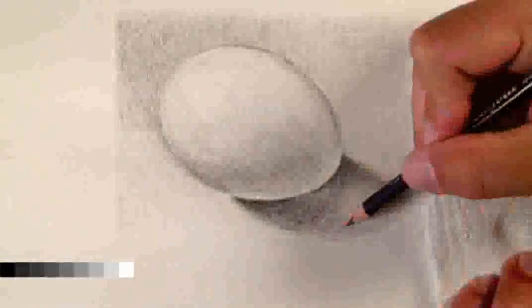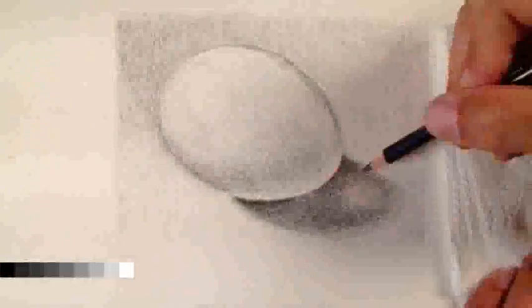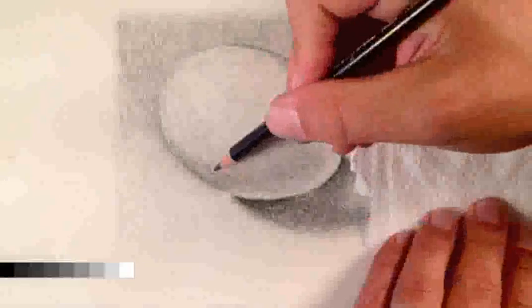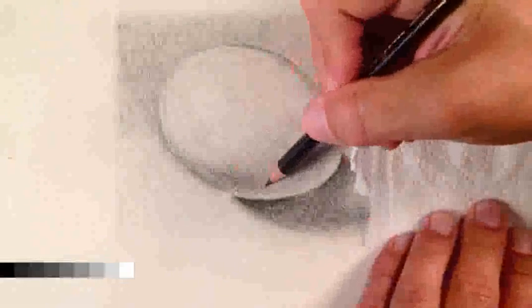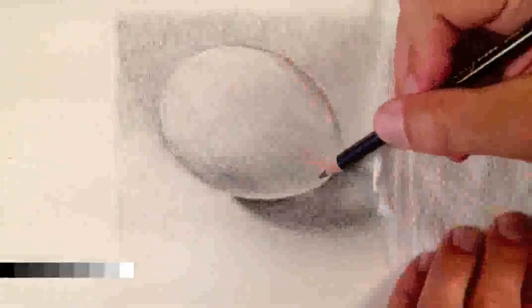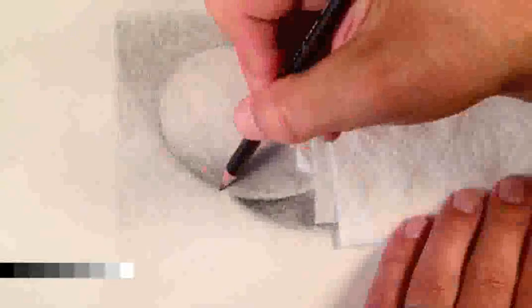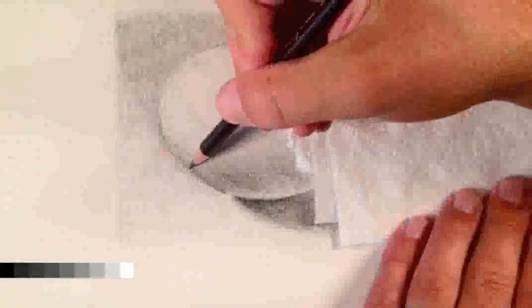Now I can go back and really push the values. I can really make the darker values darker and increase that contrast. Remember, we're shooting for a full range of value. We want every value on our 9-value value scale to be seen somewhere in our drawing. This is going to help create the realistic illusion that we're after in our drawings.